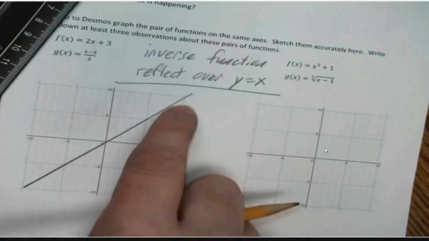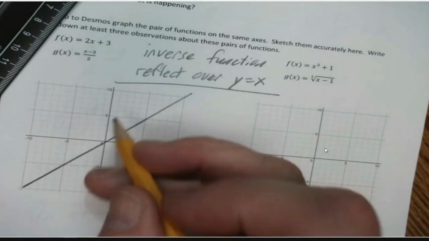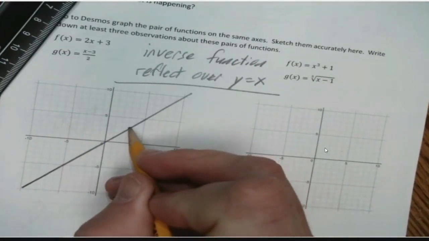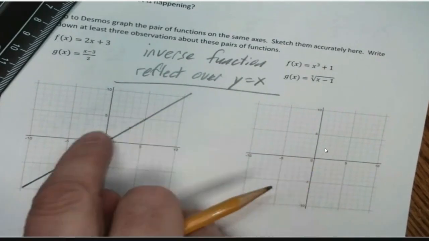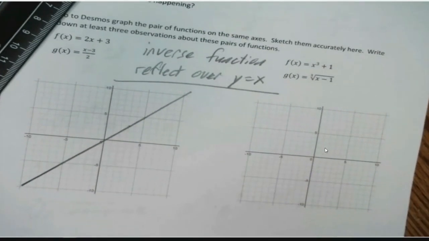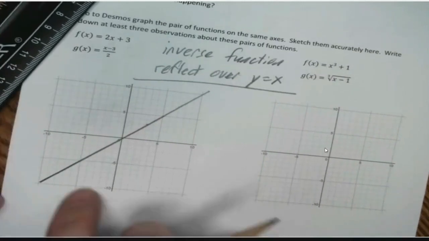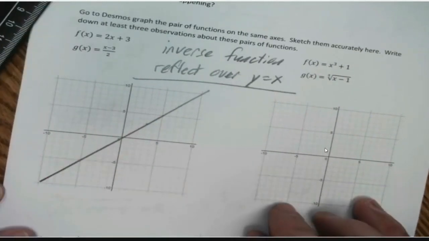5, 5, 10, 10. Everywhere the y equals x. That's what we call it, the y equals x line. 3, 3, 7, 7. Every time the x has got a number, the y has got the exact same number. They equal each other. That will be the line that the functions will reflect over.